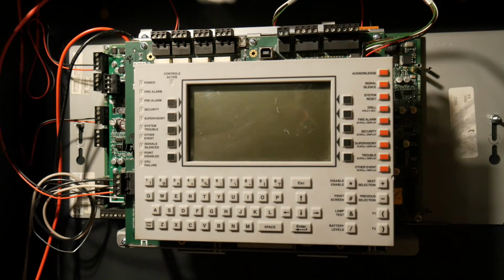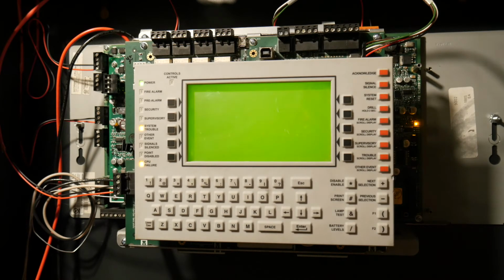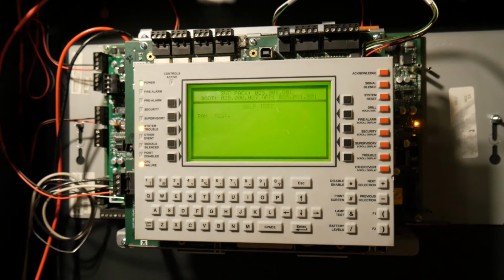So now we're going to power up the panel. Let me power it up right now. Okay, it's powering up, and this is going to take about 2 minutes, so we'll wait for this.